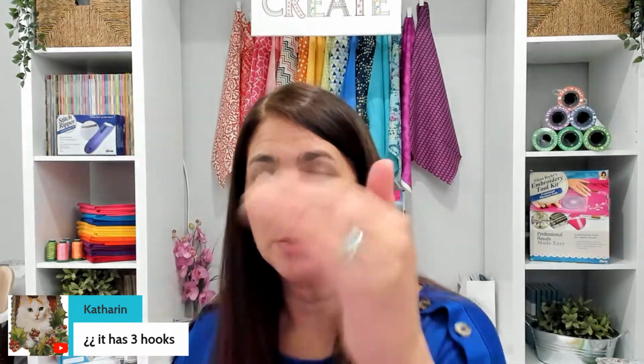Okay, and then Catherine has the 3 hooks on it. So yes, that's the multi-position hoop. And so you're basically splitting a design, Catherine, for your max sewing field. So like if that hoop is the 5x12, but your max embroidery field on your machine is 5x7, you're basically splitting for that 5x7, and then you reposition your hoop for the alignment. So that's another great question.